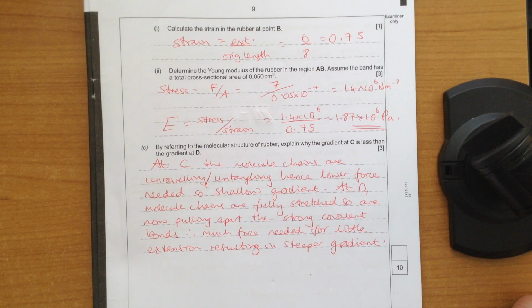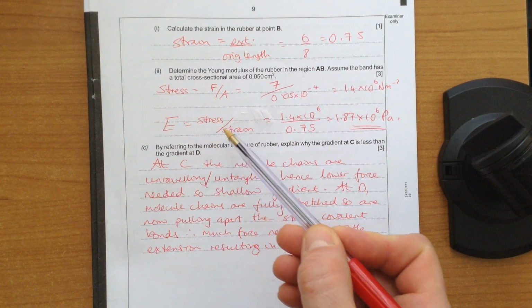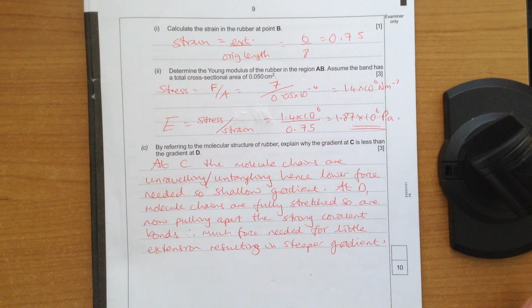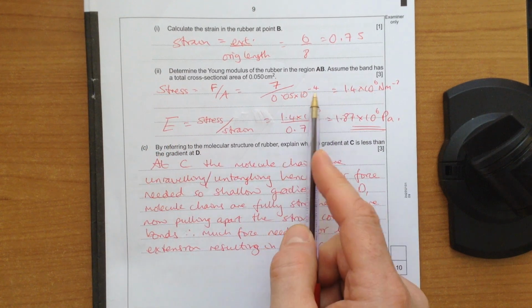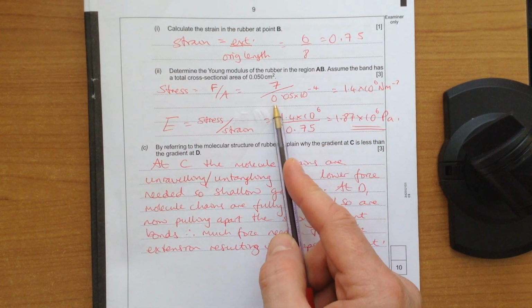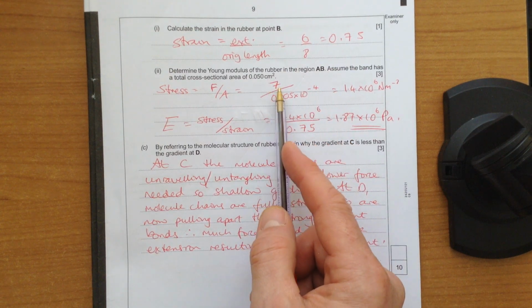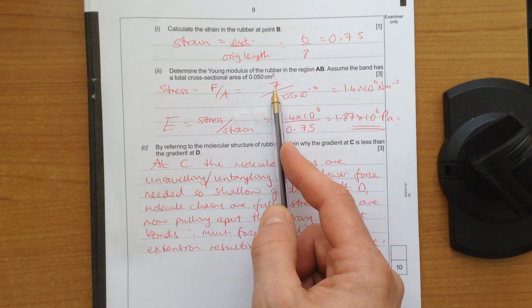Determine the Young's modulus then, right? So Young's modulus E is stress divided by strain. We've just worked out the strain, so now we need to calculate the stress. Stress is force divided by area, and they've given us the cross-sectional area. They've given us it in centimeters squared, mind. Don't forget there is 100 times 100 square centimeters in a meter. So using this, I want to keep it all in my SI units, right? So I've put that times 10 to the minus 4, so it's in meters squared. I can use the 7 then in newtons, right?